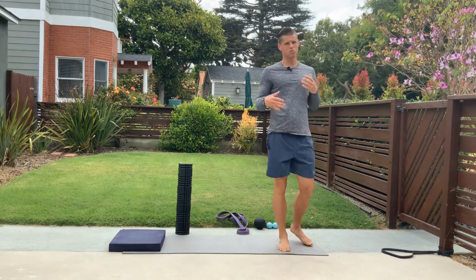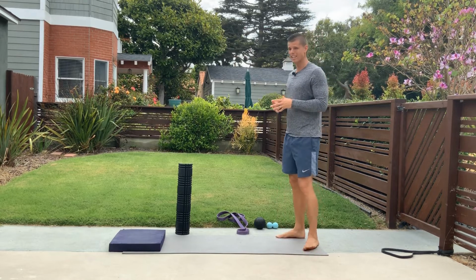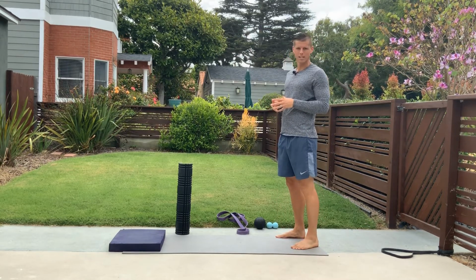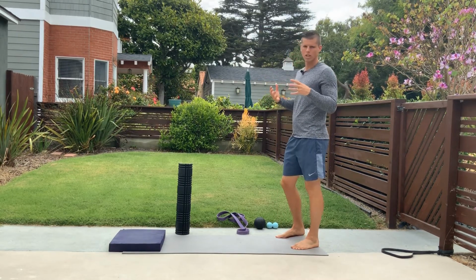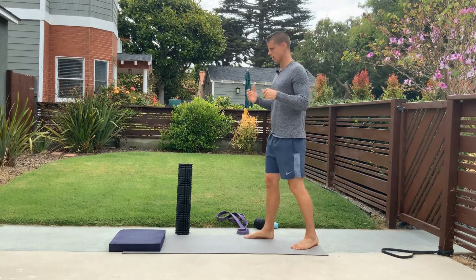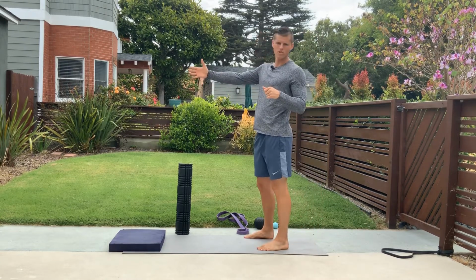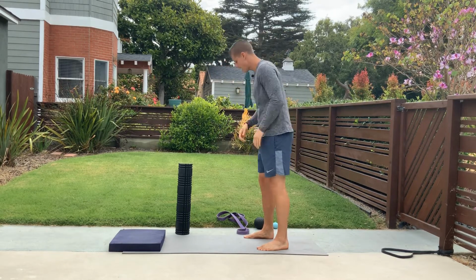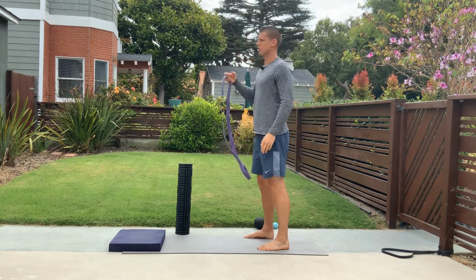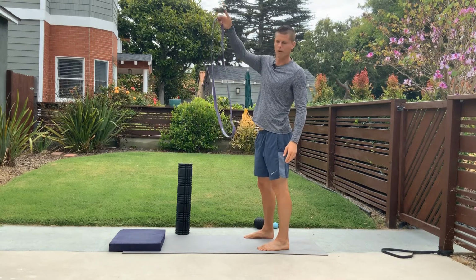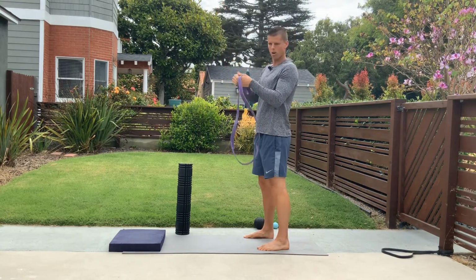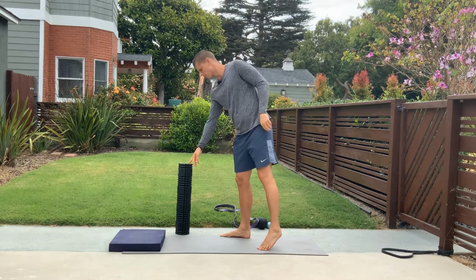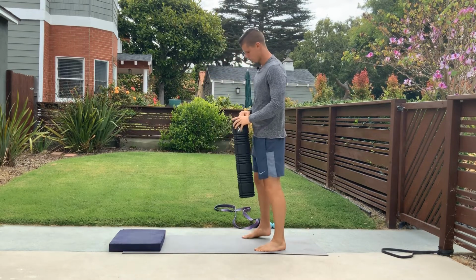Another exercise that's really good to do is trying to hang out in a deep squat. Now, you're probably going to need to do this with some assistance. You can hold on to, for instance, a door frame and squat down, or a TRX band, or you could connect a super band to about chest height or above and hold on to it to help you down. All these things can work. I'm just going to use my foam roller here.